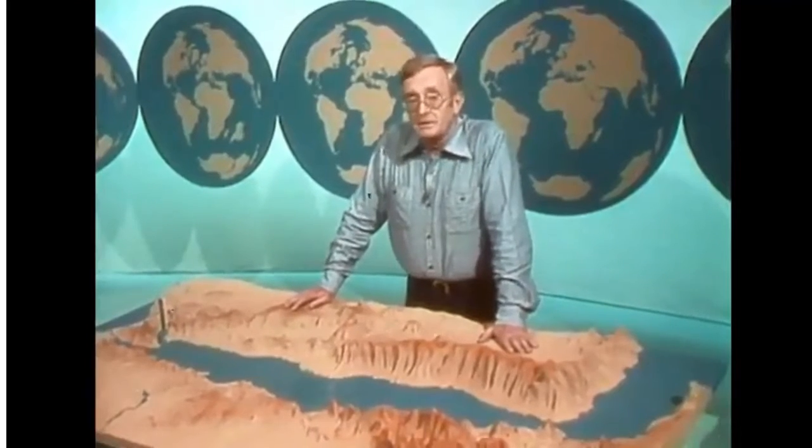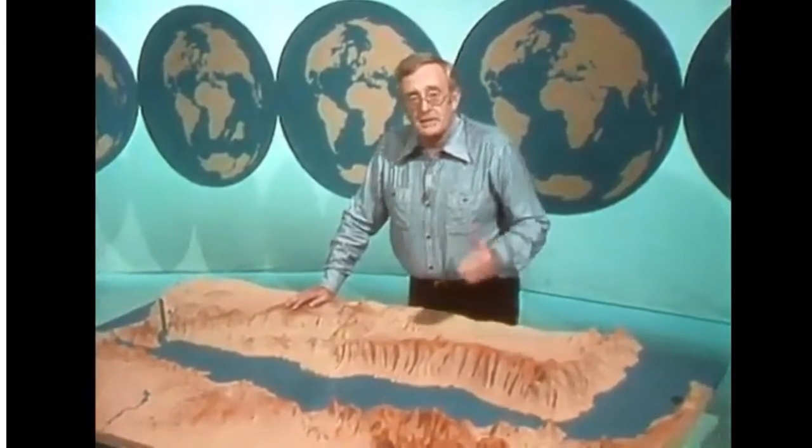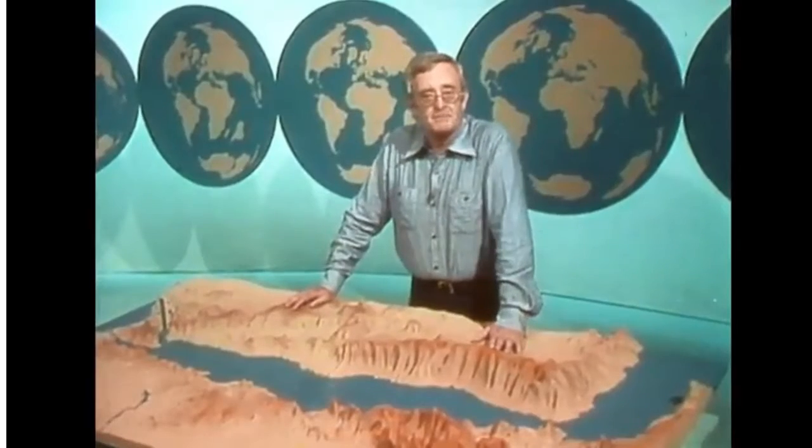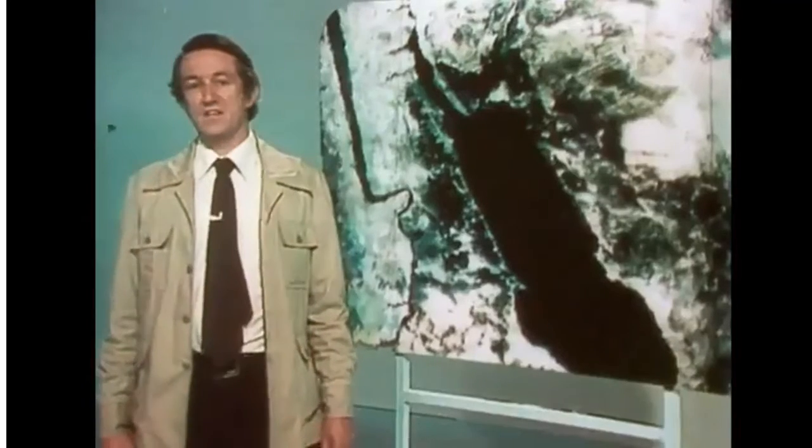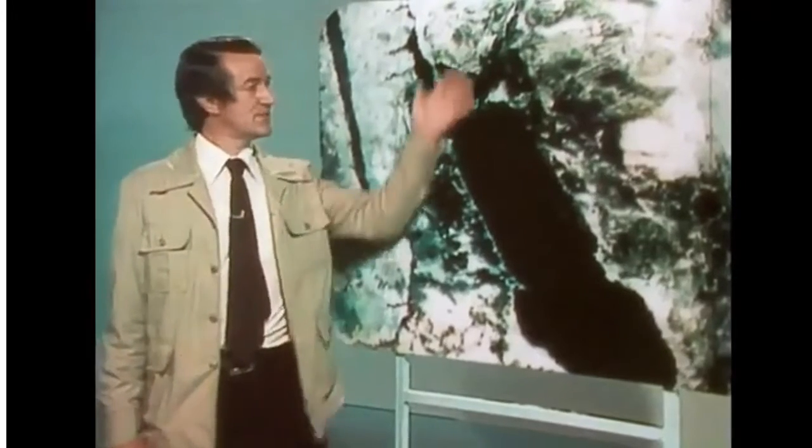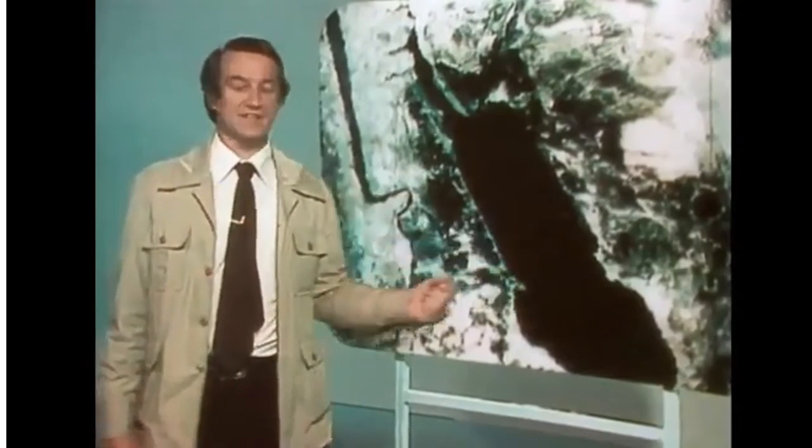But one way of tackling this problem is to look at the sediments. For the history of any stretch of water, the Red Sea included, is recorded in the sediments that are deposited there. Peter. During the last 20 million years, this area has certainly been one of considerable instability.